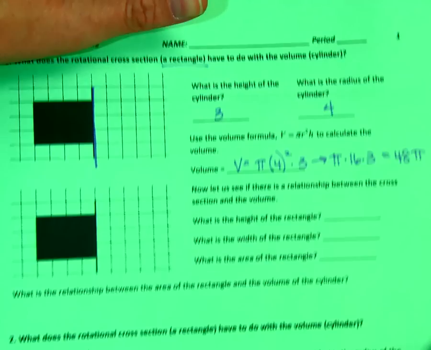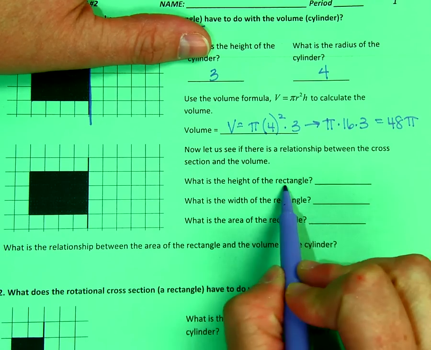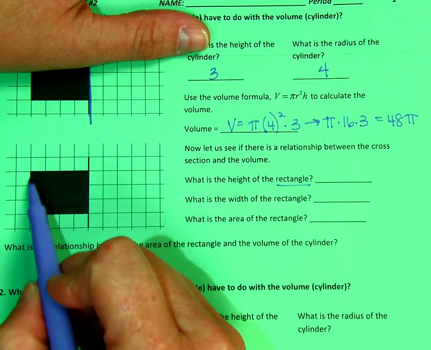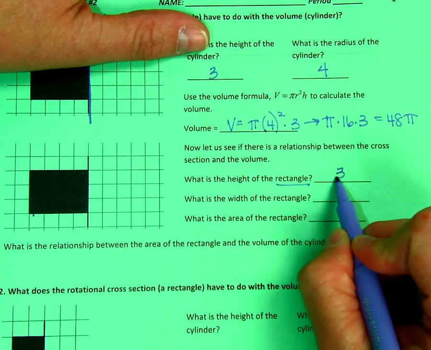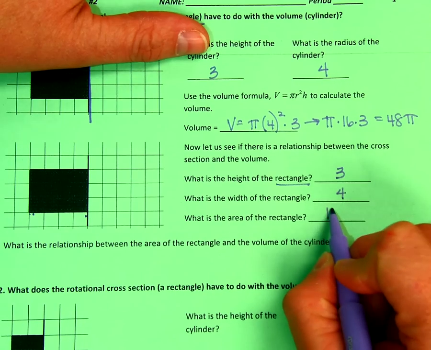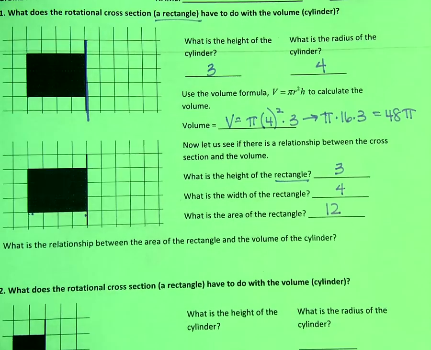Okay? So if I'm looking at now, there's the rectangle I'm focusing on. So I'm back into 2 dimension. The height of the rectangle then is 3. The width of the rectangle is 4, and the area is going to be 12. So just make sure that we are on the same page.